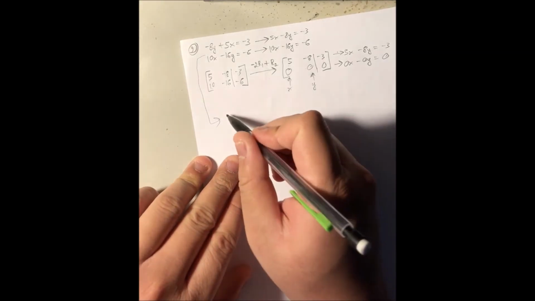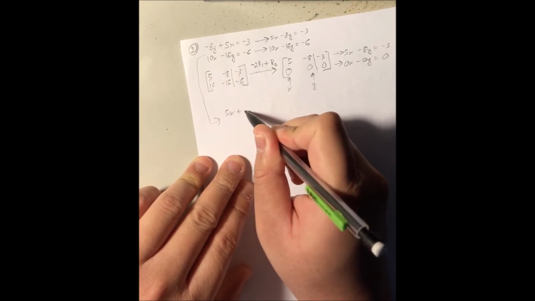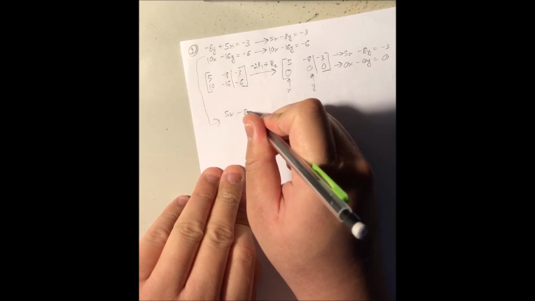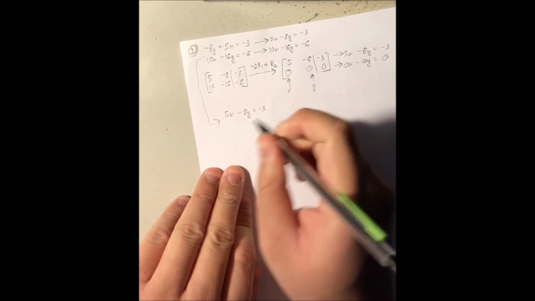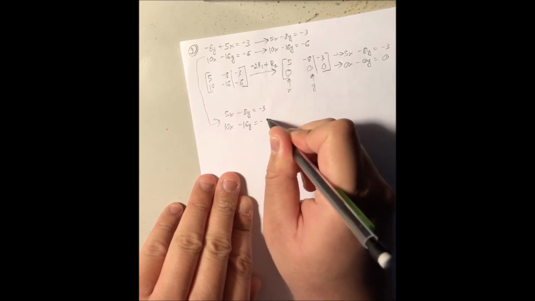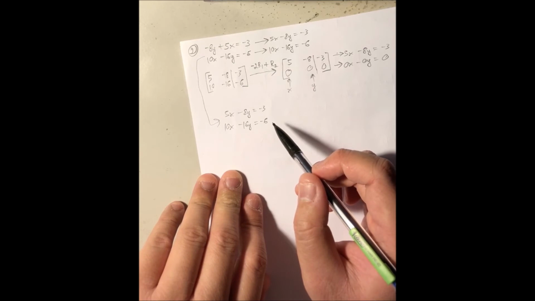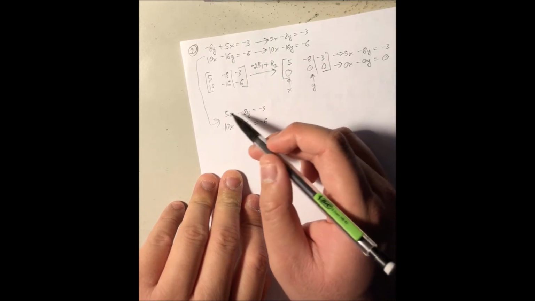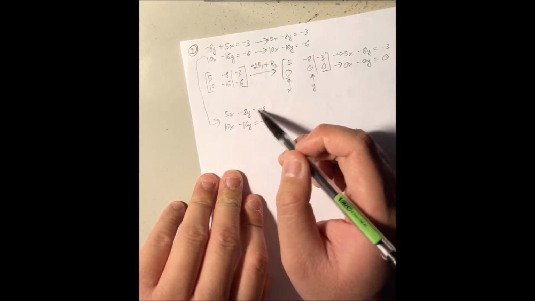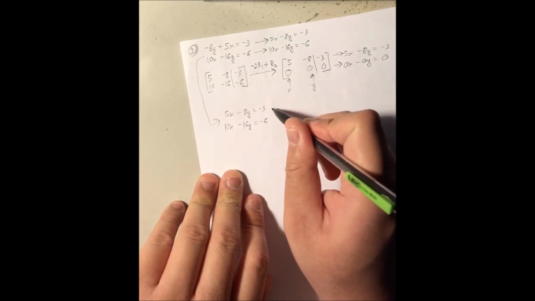Okay, so my equations are 5x minus 8y, not plus, equal -3, and 10x minus 16y equal to -6. To confirm, I'm going to convert each of these equations into the y equals mx plus b form.